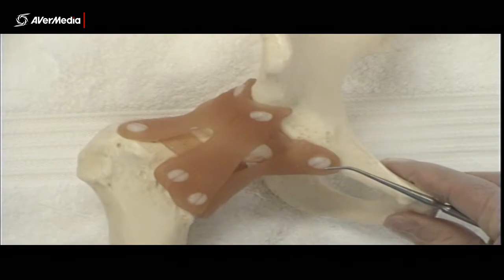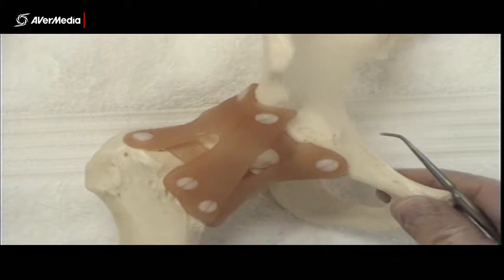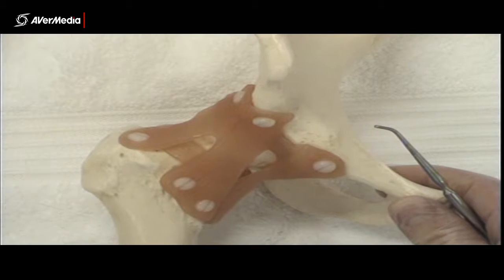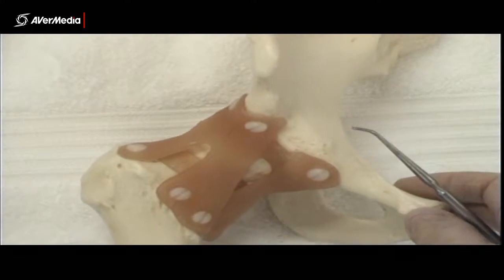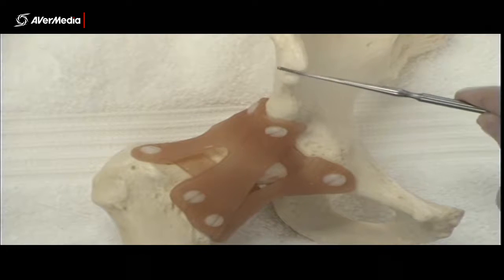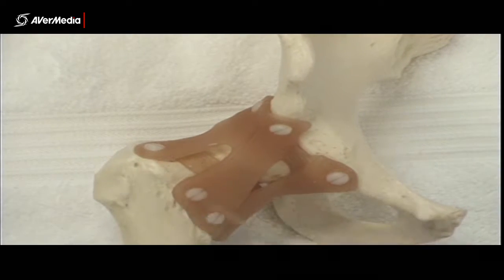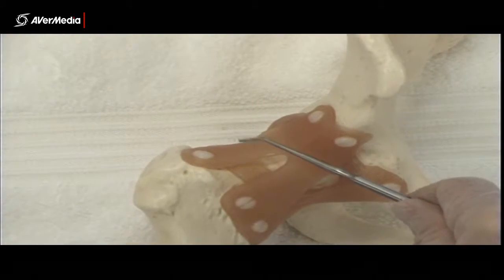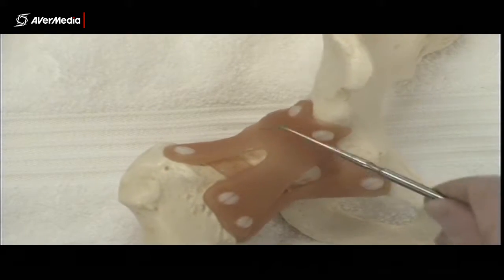Okay, so here we're looking at an anterior view of a hip joint. And what we've got is the ASIS up here and the greater trochanter out here. Here we've got the iliofemoral ligament. There are two parts that used to be called the Y ligament.